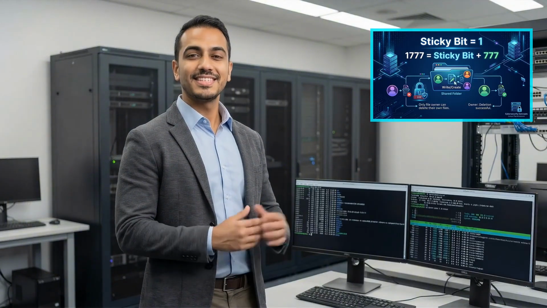Now let's connect Sticky Bit with octal notation. Sticky Bit has the value 1. That is why when we see a permission like 1777, that initial 1 tells us that Sticky Bit is enabled. And the other 3 numbers, 777, represent broad normal permissions.